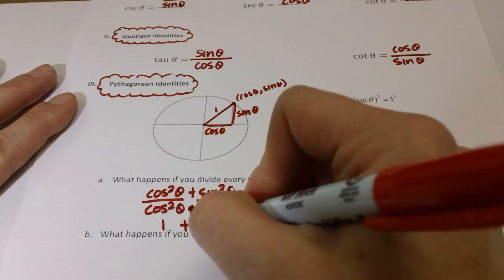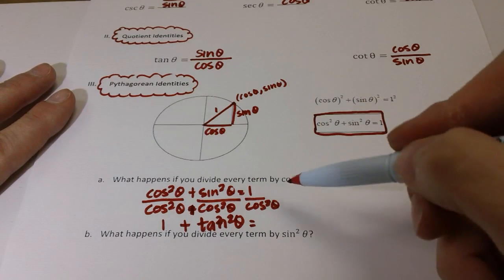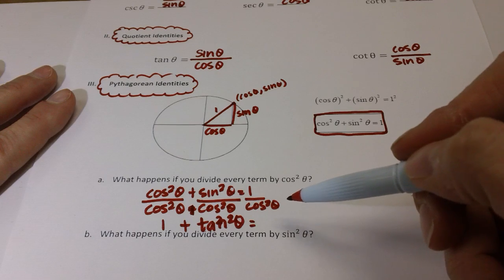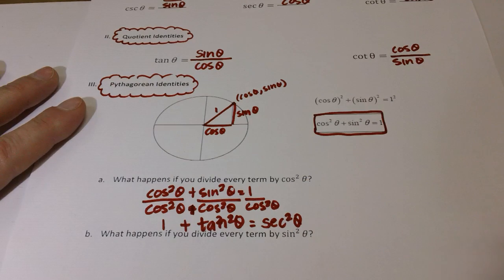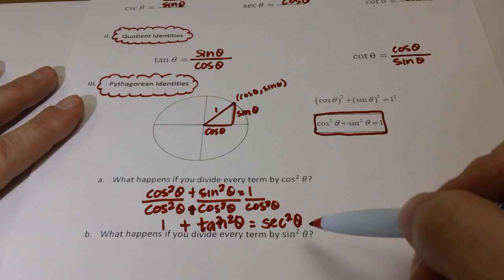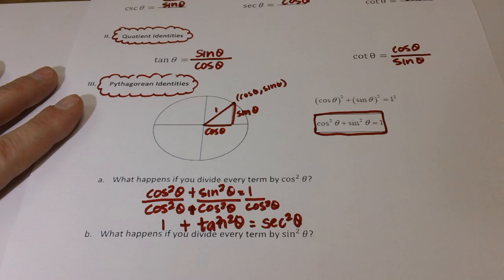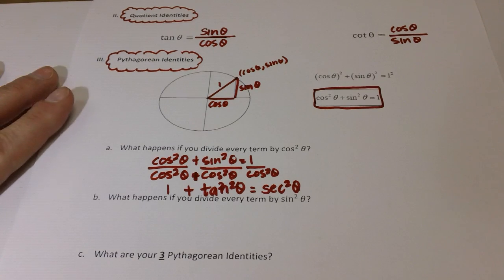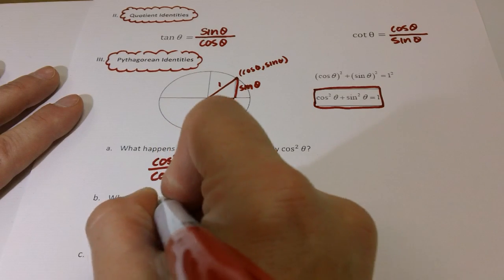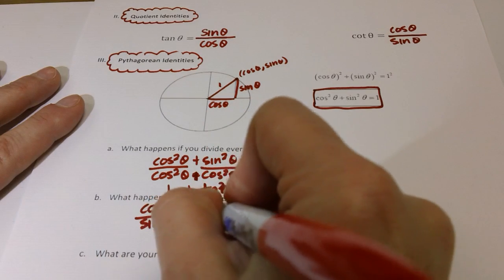We got that tangent squared of theta by using the quotient identity. And then 1 over the cosine squared of theta, that's going to be your secant squared of theta. We got that by using our reciprocal identities. Okay? So this is our second Pythagorean identity here: 1 plus tangent squared equals secant squared. Now to find the other one, we're going to divide everything by sine squared of theta. So in B here it says what happens if you divide every term by sine squared of theta. So we'll just go through this really quickly.